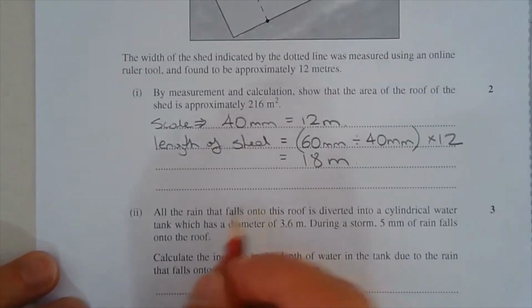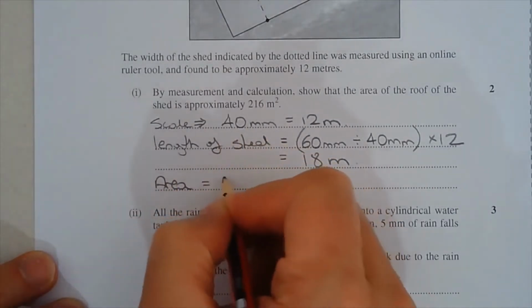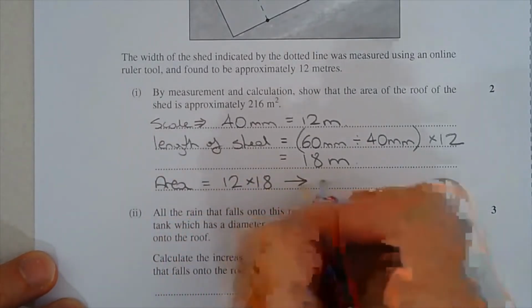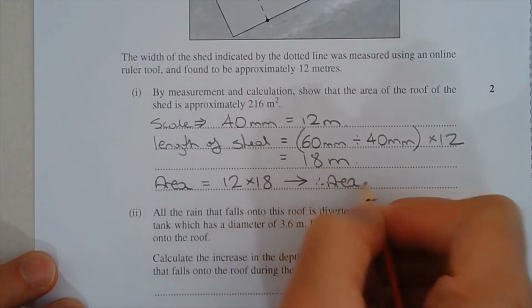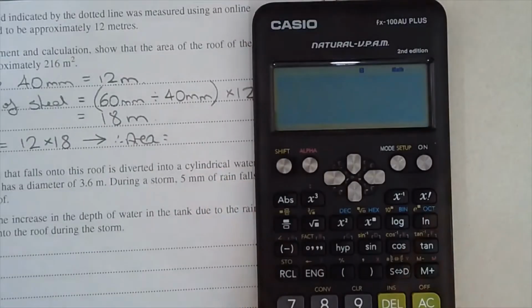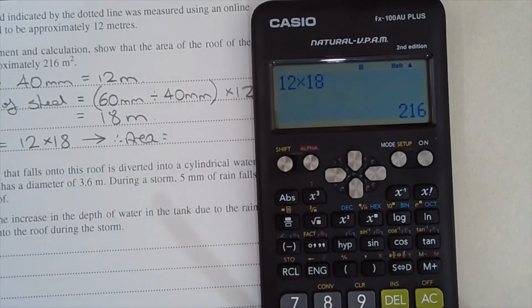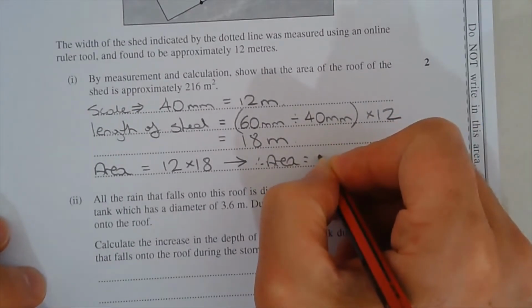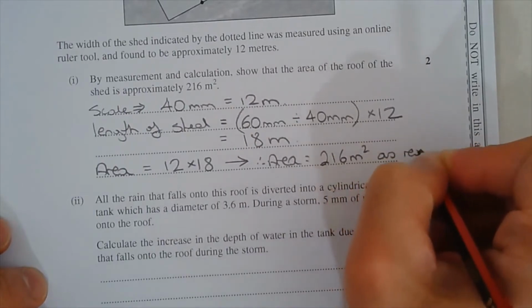So area is equal to 12 multiplied by 18. So therefore, 12 times 18, and we get 216. As required.